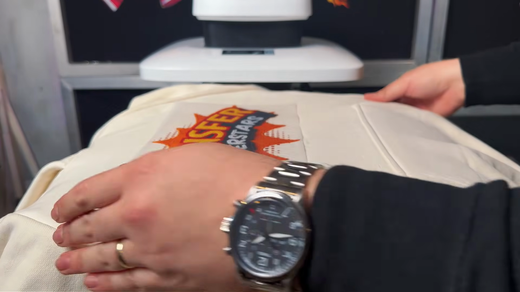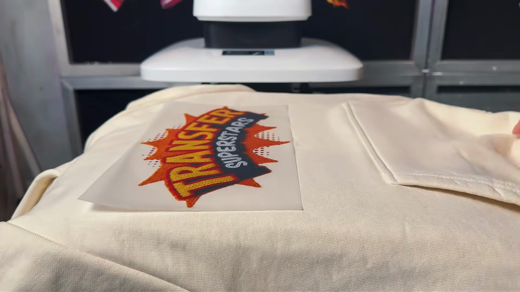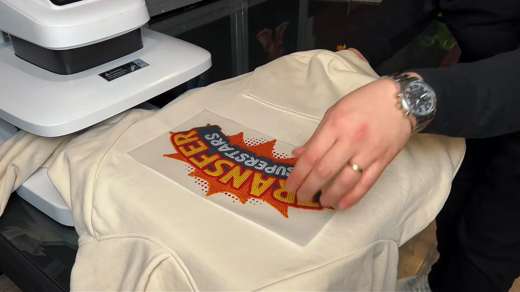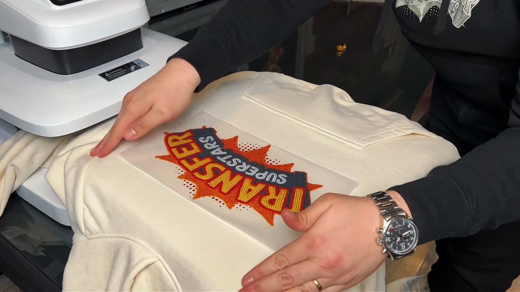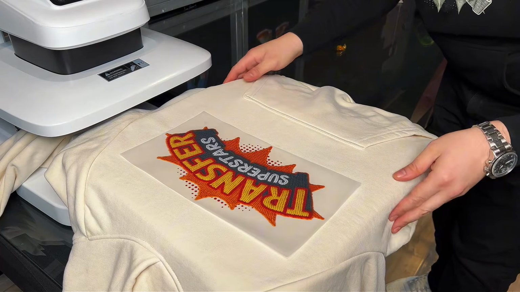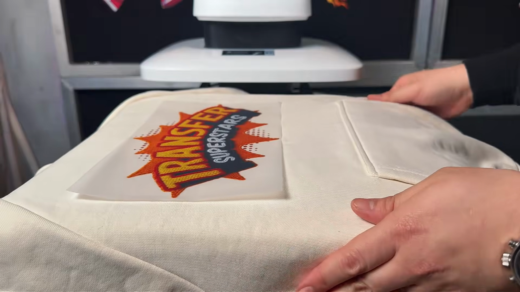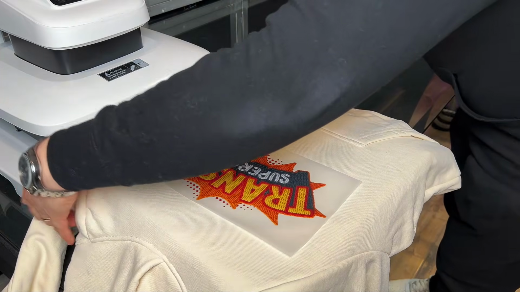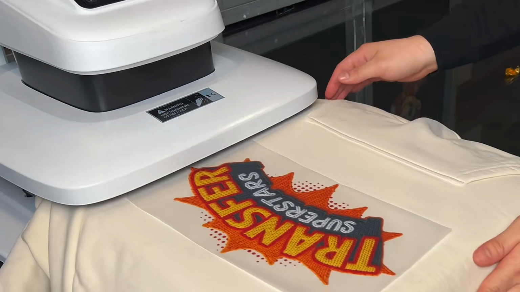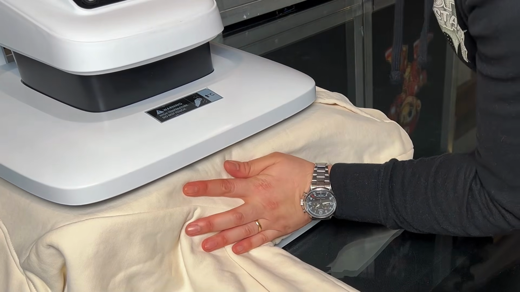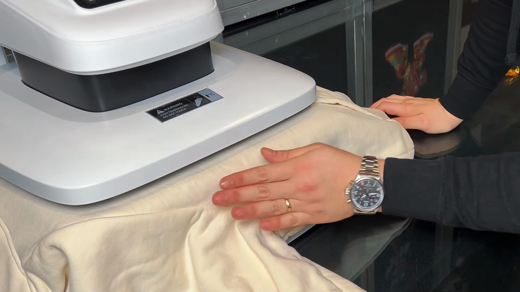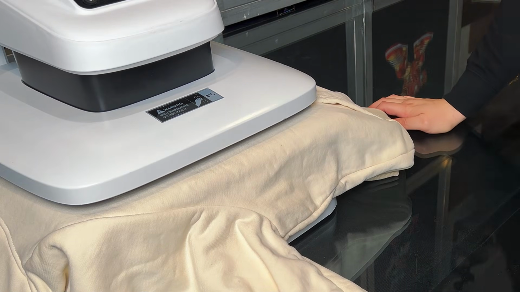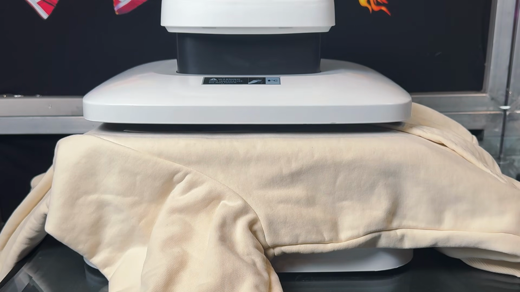So I'm just going to arrange this to be a little bit more straight and covering the areas that have those seams. Let's try to click it. All right, again, I see the scrunched up. That might cause some of the problem as well. So I'm going to try it one more time.